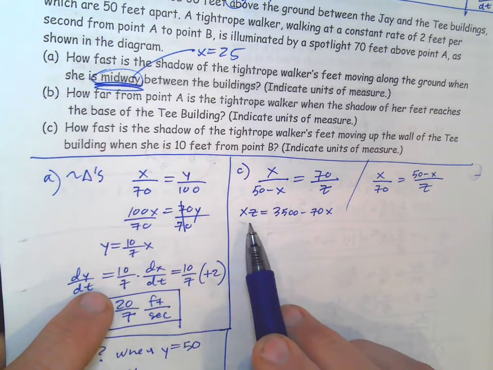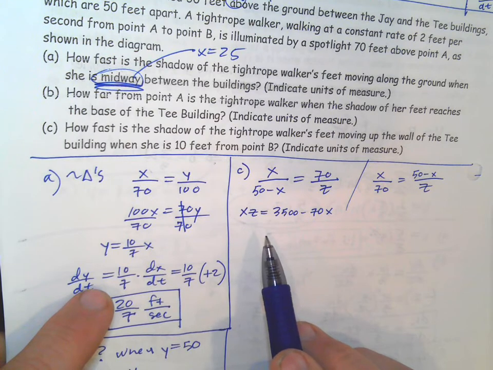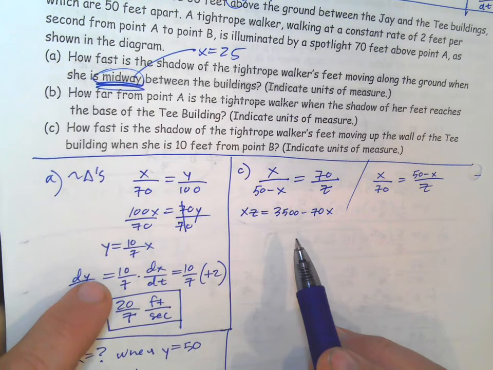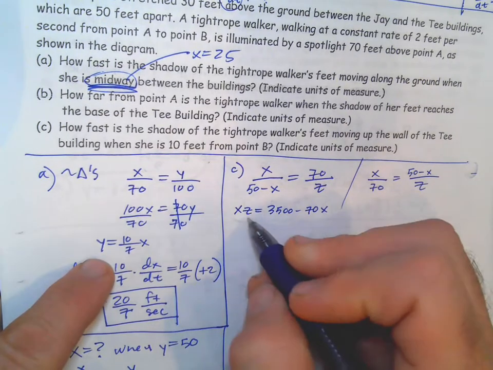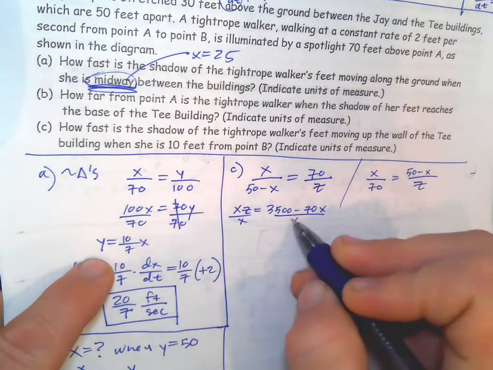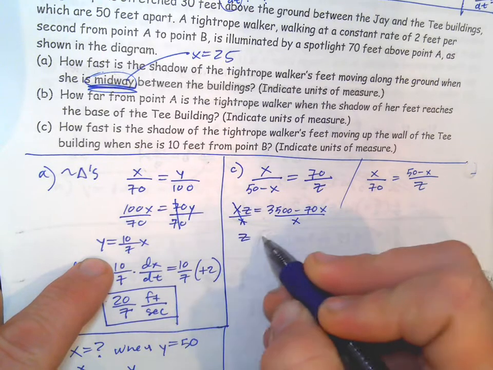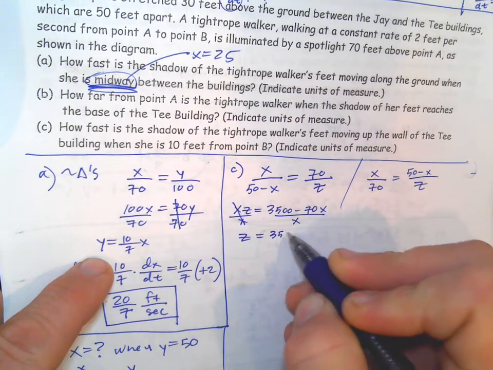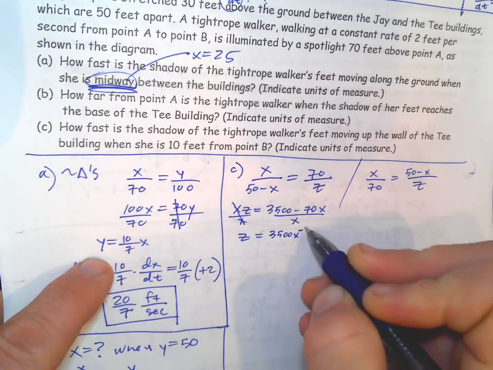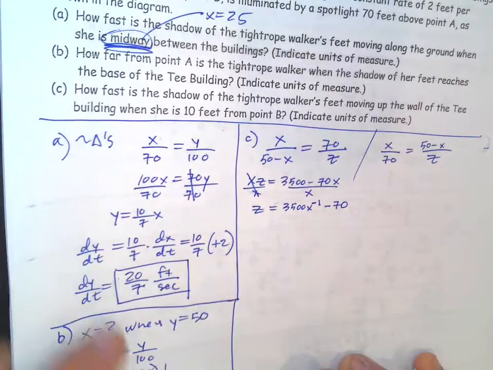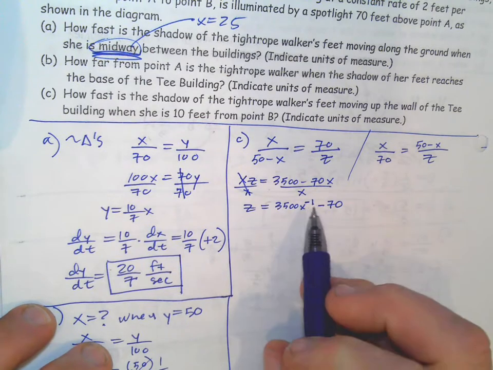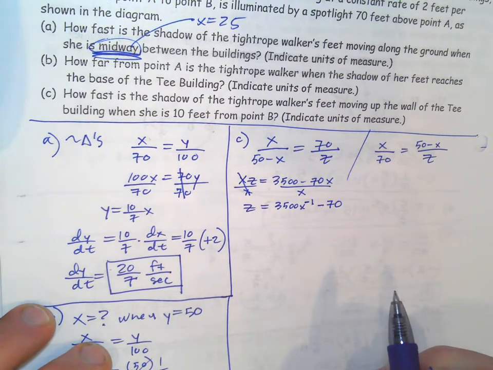We have dx/dt, so at some point we could go ahead and start taking the derivative. We could even go as far as to get z by itself. Now, if you did that, I would probably rewrite this like that, because you could do quotient rule if you want, but negative exponents are a lot easier than quotient rule.